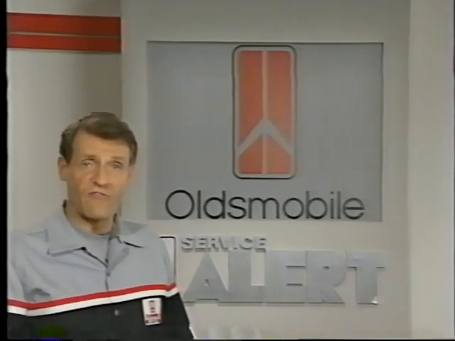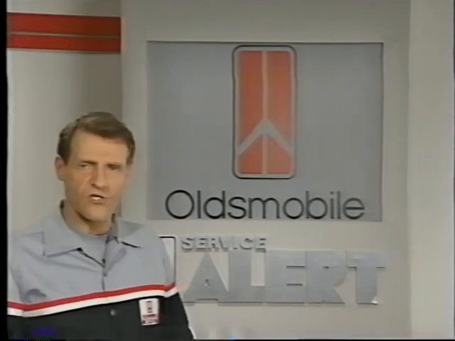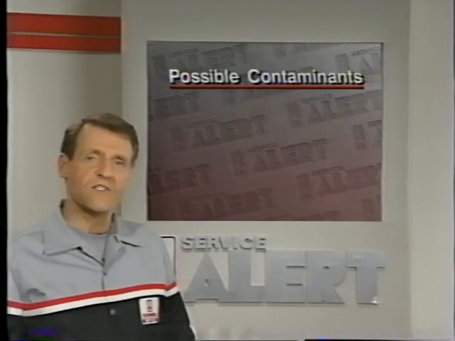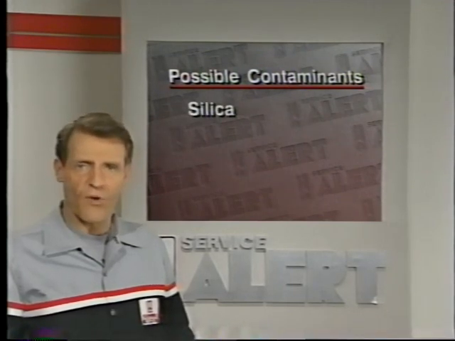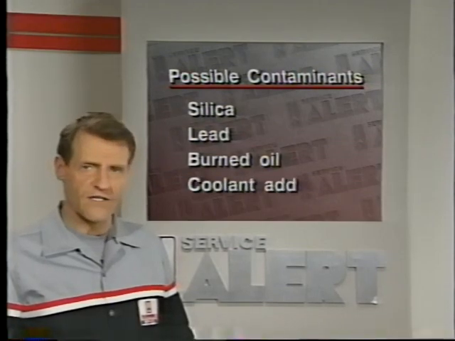Oxygen sensors rarely fail outright. However, they are subject to surface contamination. Certain kinds of deposits can interfere with the sensor's operation and cause slow response time. Possible contaminants include the following: silica particles, lead, burned oil, and engine coolant additives.